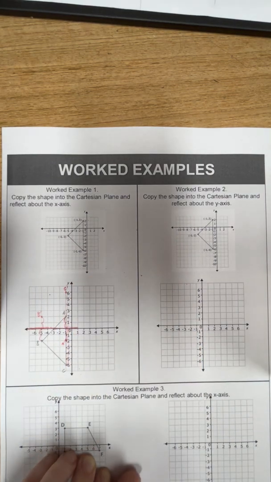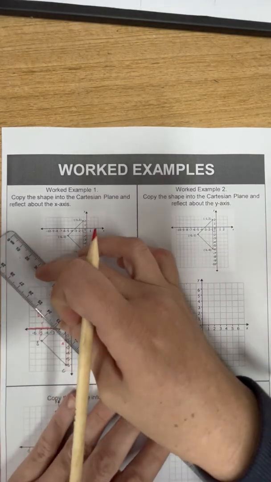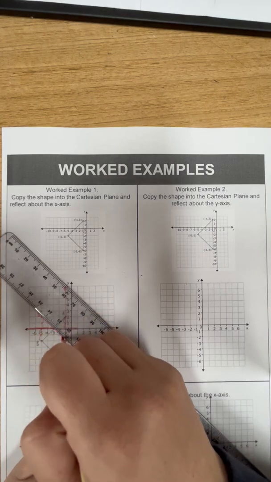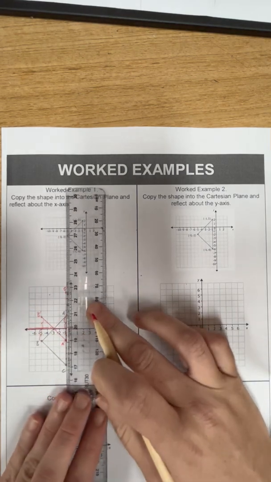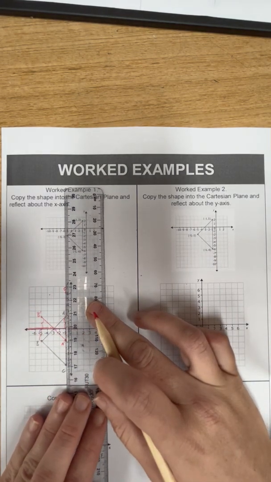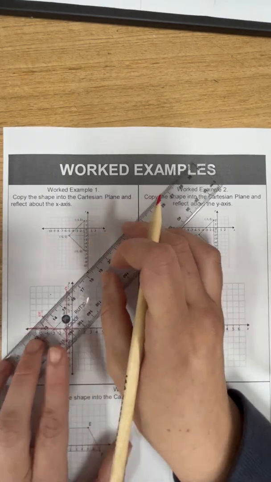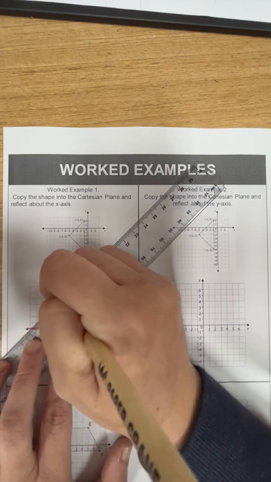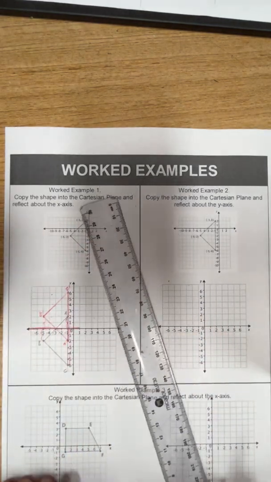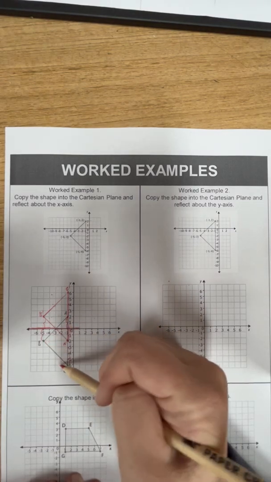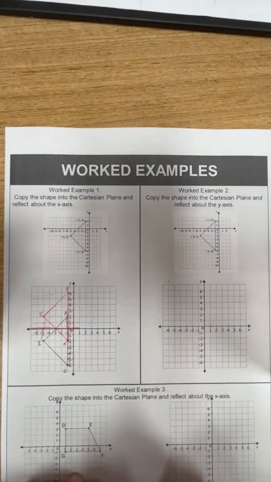Once you've done that, you then need to reconnect your shape. So here in the red, I'm going to connect my dots. And so then the red shape is a reflection of our original shape. You can see A has been reflected down and B and C have been reflected up.